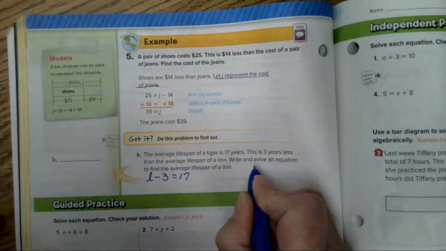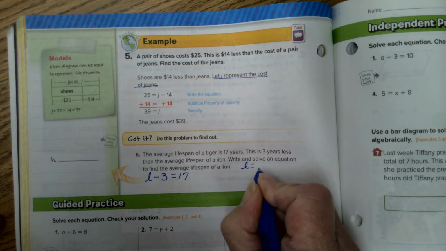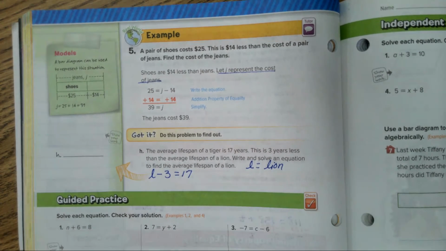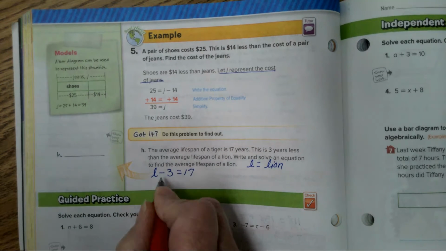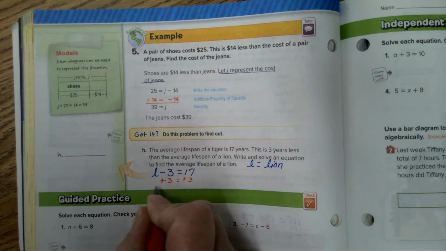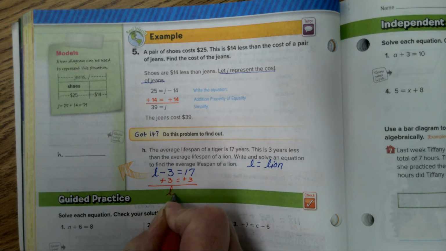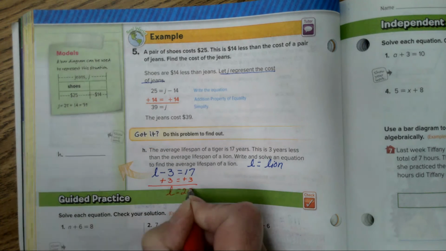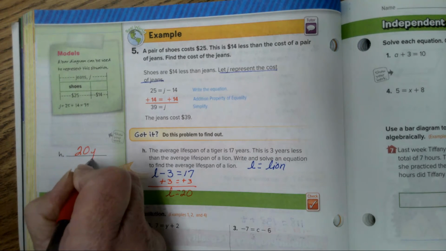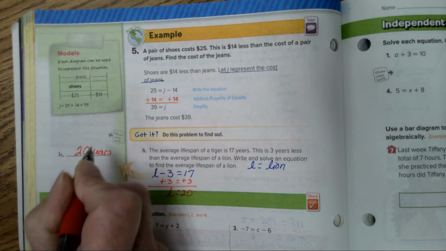And L will represent the lion's lifespan. So, add 3, and you're going to have L equals 20. So the answer, 20 years. Don't forget to label your word problems.